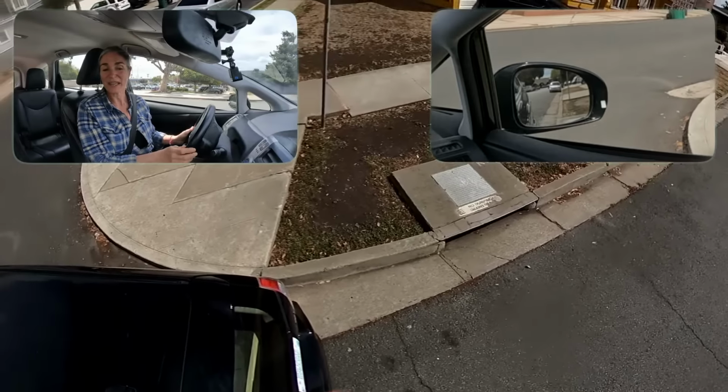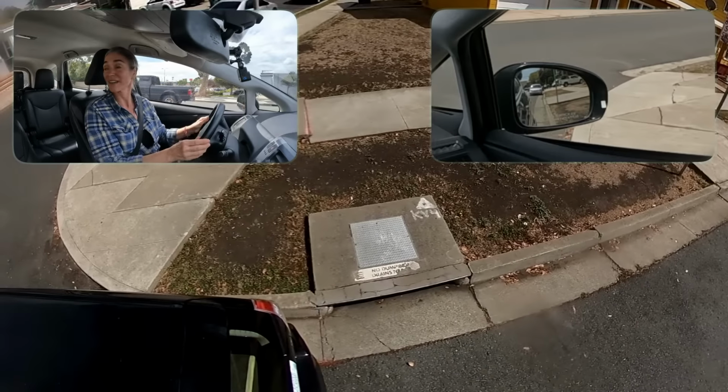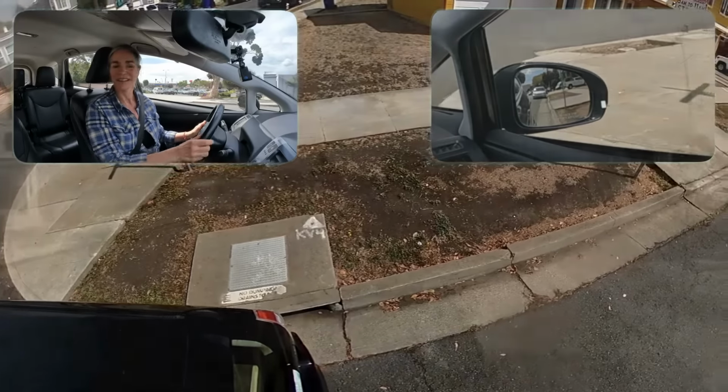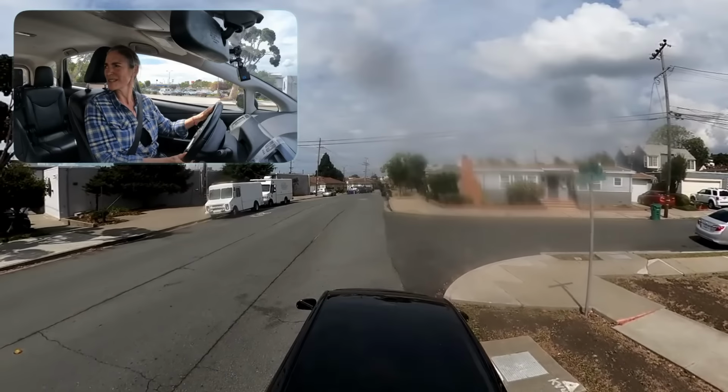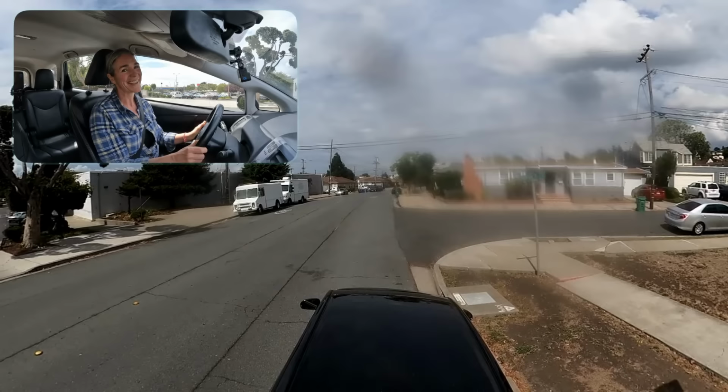As long as I'm in the parking lane, I'm not going to be disturbing through traffic, so I am safe. But still, because I'm doing something out of the ordinary, I want to do it super slow and careful.